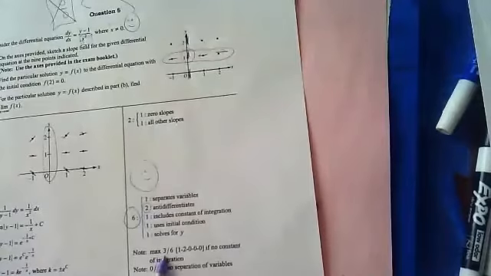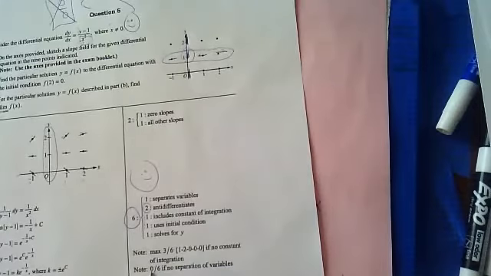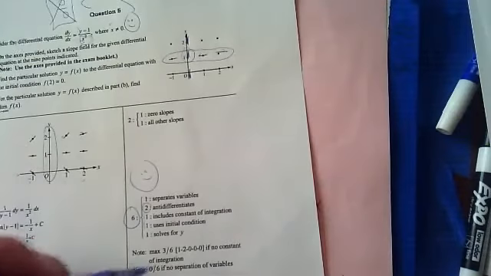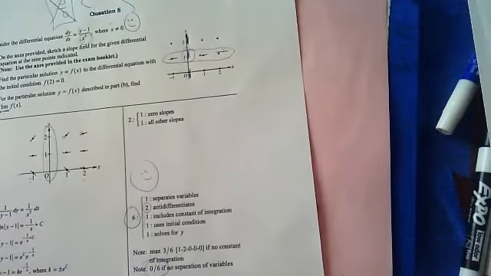Notice here, a maximum of 3 out of 6 if no C showing up. And this one, really scary, 0 out of 6 if no separation of variables. Even if you come up with the correct answer, no points out of 6. So watch out for that.